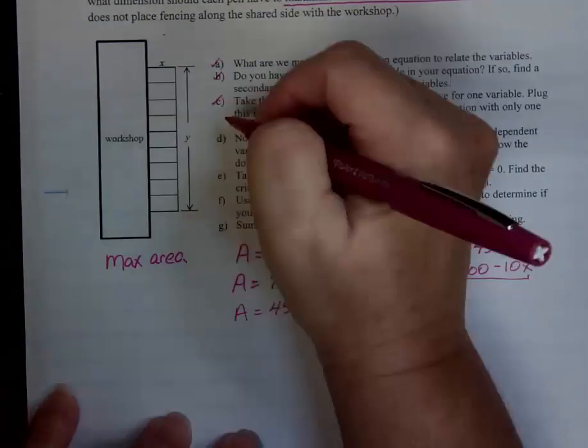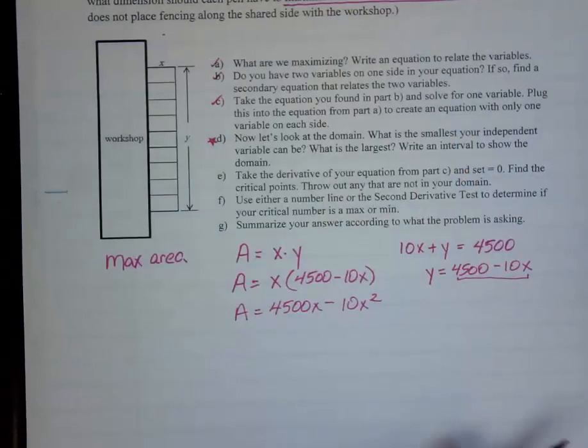I'm going to put a star by D, and the reason I am is that it's not necessary to do it, it just could shorten your work if you do. So, letter D says, now let's take a look at the domain. What is the smallest your x can be? Now look at the picture. What is the theoretical smallest value x could be? Smaller than 1.